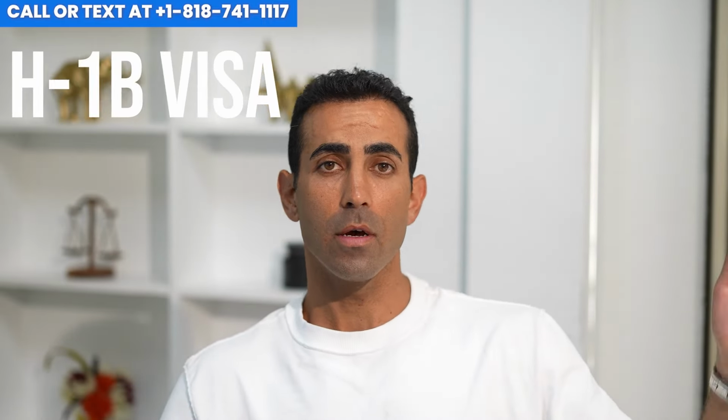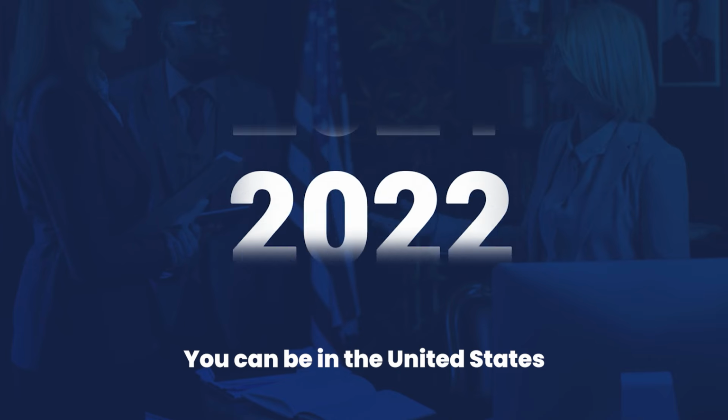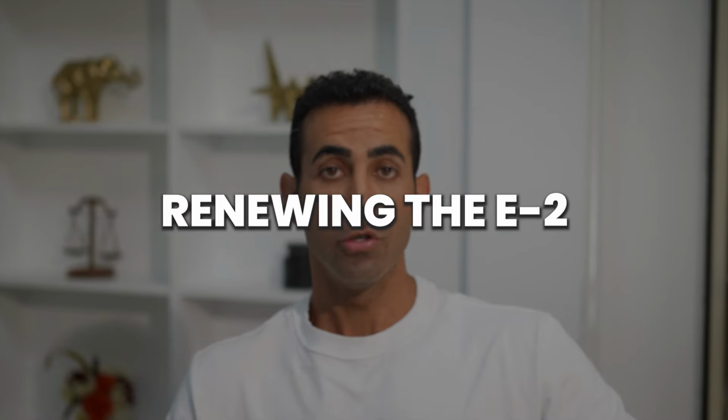Now, one of the unique benefits of the E2 visa is that there is no limit to the number of times you can renew this visa, whereas other visas like the H-1B visa or the L-1 visa have a specific cap on the number of years you can be in the United States on that visa. The E2 visa doesn't have such limitations. And as long as you continue to satisfy the E2 visa requirements and the business continues to satisfy the requirements, you can continue to renew that visa indefinitely. So with that, I want to get into some helpful tips when it comes to renewing the E2.